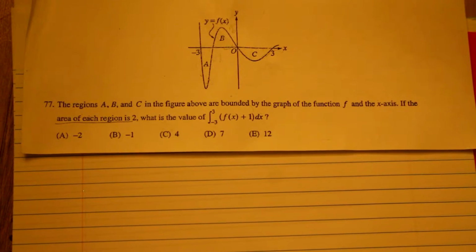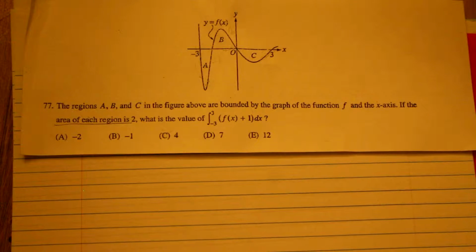Hey guys, it's Stephanie Sarceno here, and I have the 2003 number 77 AP Calculus question. This topic is related to the integral as the area under the curve. You could use your calculator for this question, but I don't recommend it, or you don't actually need it. Let's start.